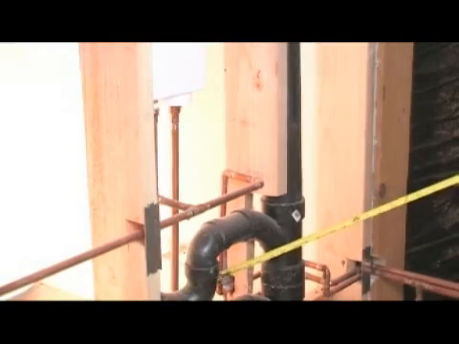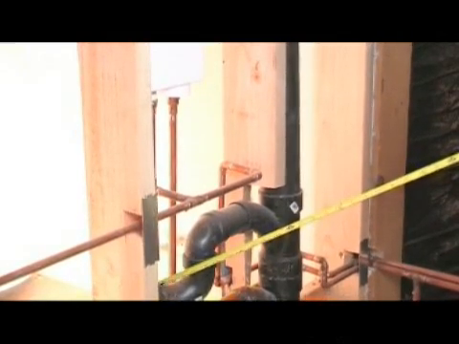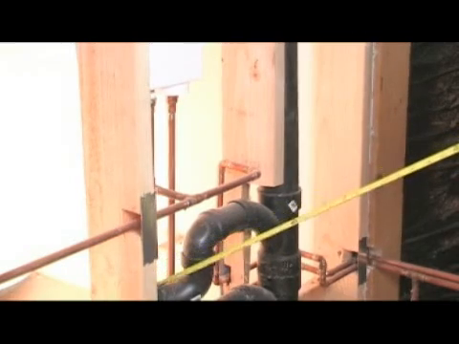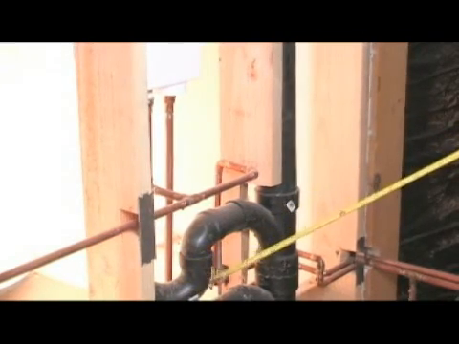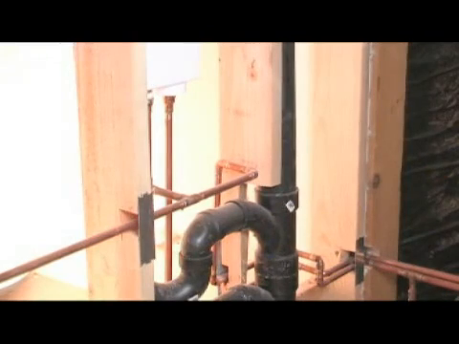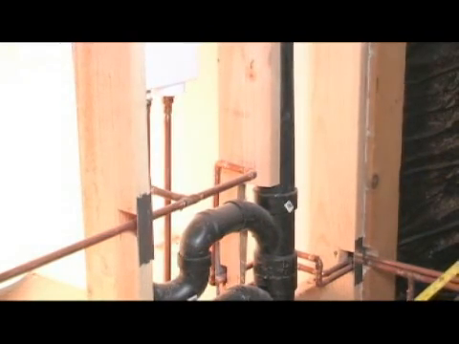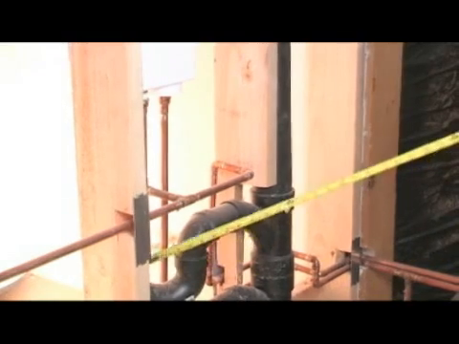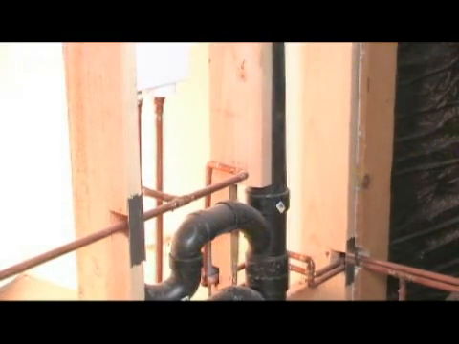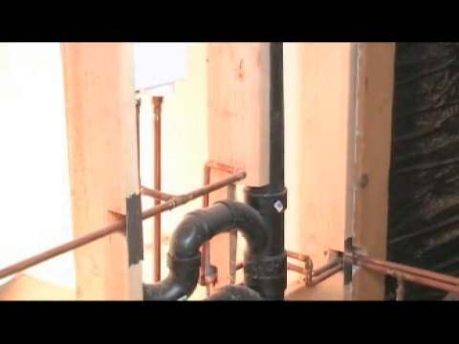The reason there's a P-trap in here is that water will always sit here, and this part will always be full of water. That keeps any gases that might come up from the sewer that ties into the street from coming up here and giving you the smell of sewage in your room.